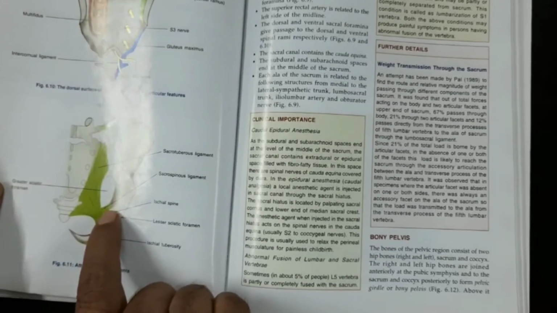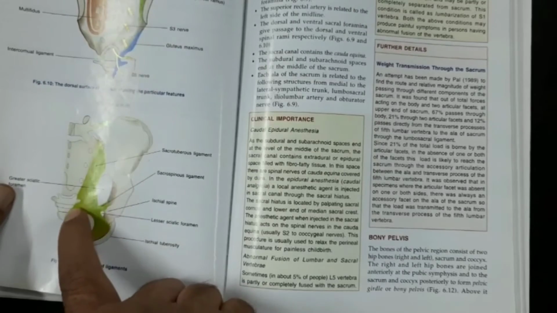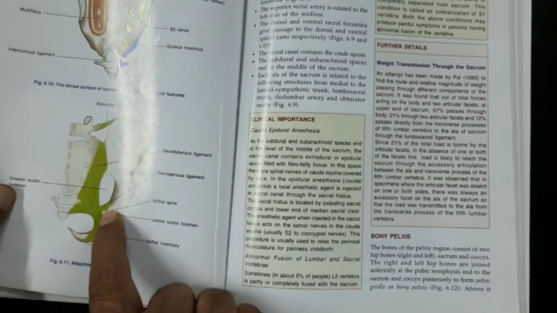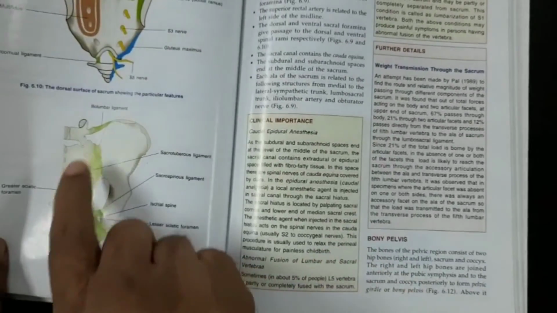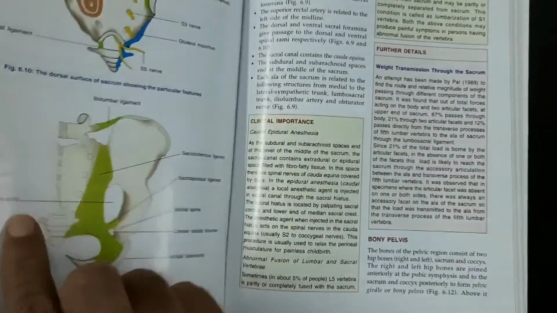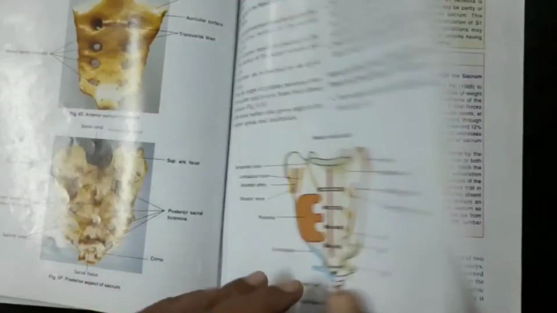And then another ligament, the sacrospinous ligament, coming from the ischial spine, going to the lower lateral margin of the sacrum and the lateral margin of the coccyx. And another ligament here is the iliolumbar ligament.